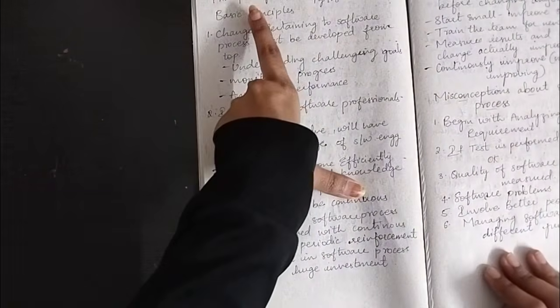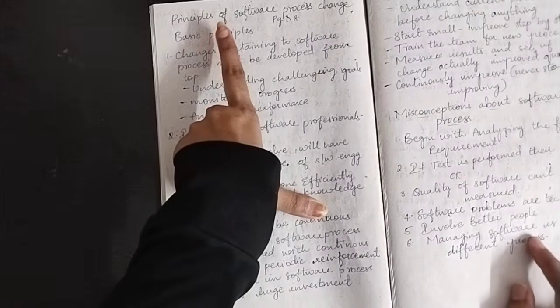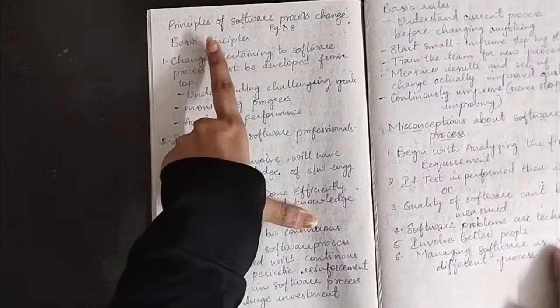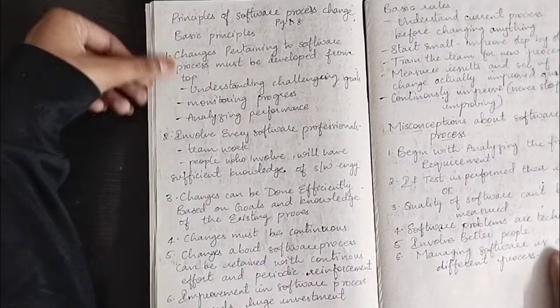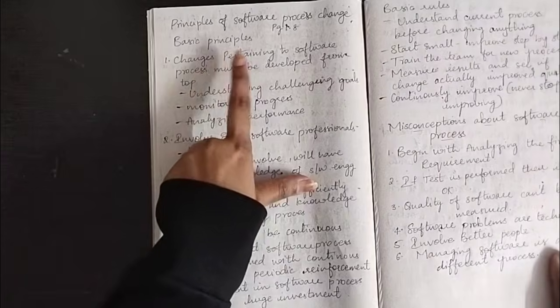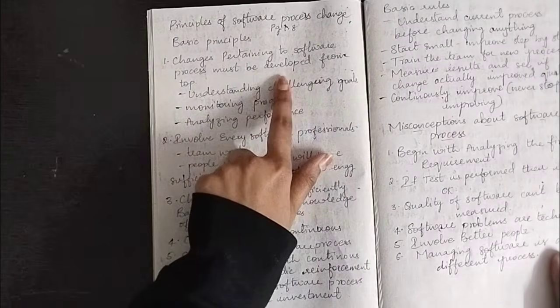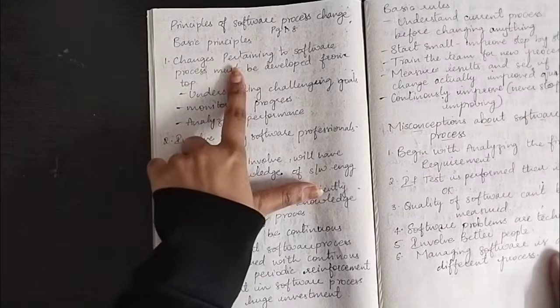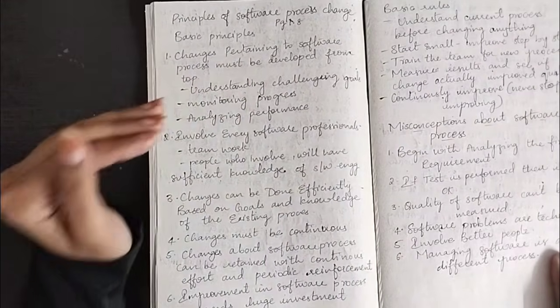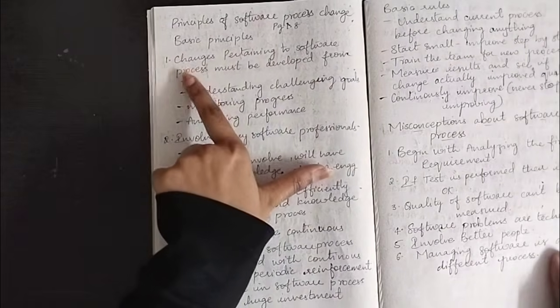Next is principles of software process. What are the principles of software process? Let's see that. First is that changes pertaining to software process must be developed from the top. So these are the side headings. Remember the side headings and write anything there. Anything in the sense, whatever you understand, write those.